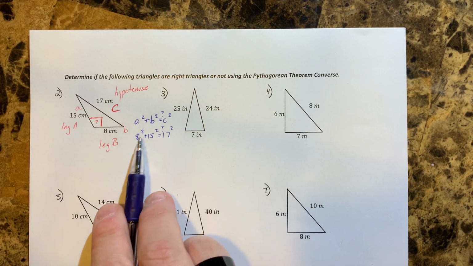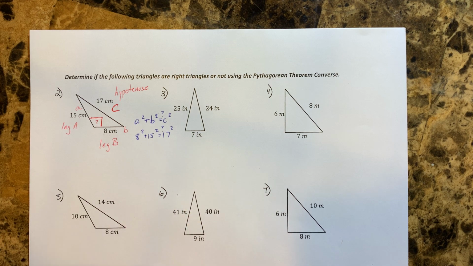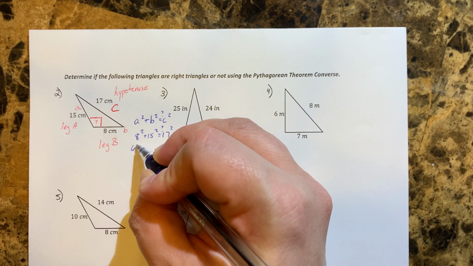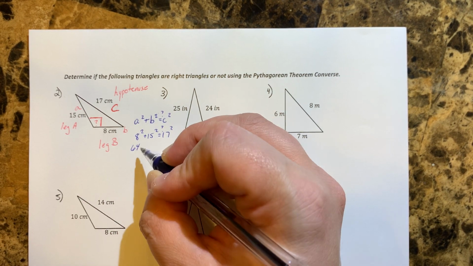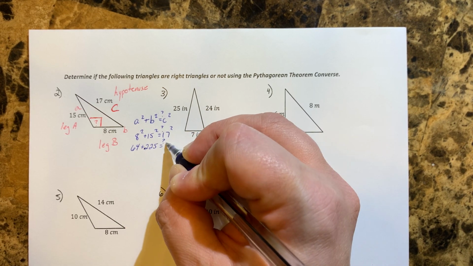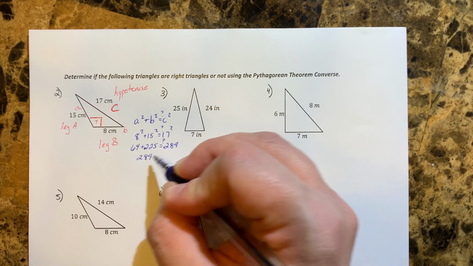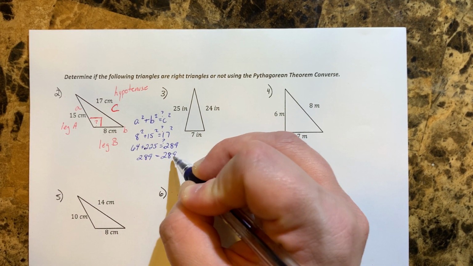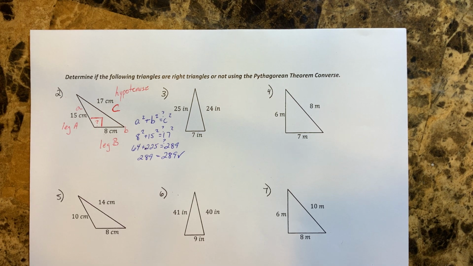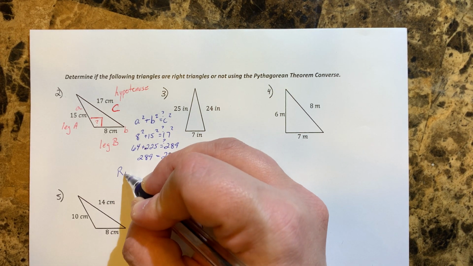Now, just to show your work, I know you could type that in the calculator. You should show each step independently when you're showing work for these questions. So we should show 64 plus 225 and ask ourselves, does that equal 289? And after we take the sum, 289 does equal 289. So yes, this ends up working out, and this is a right triangle.